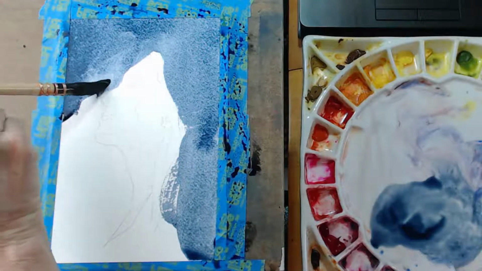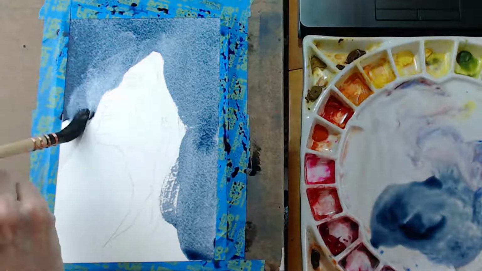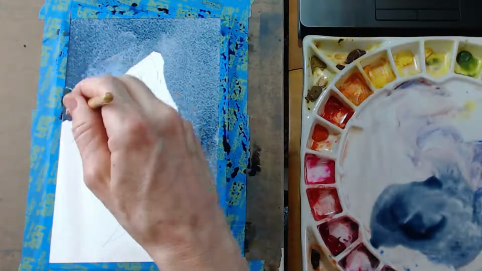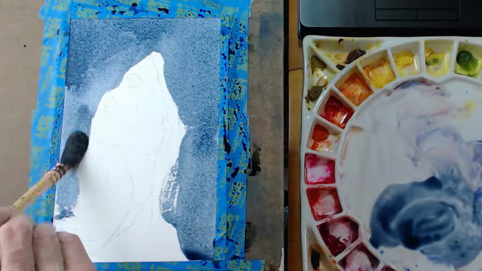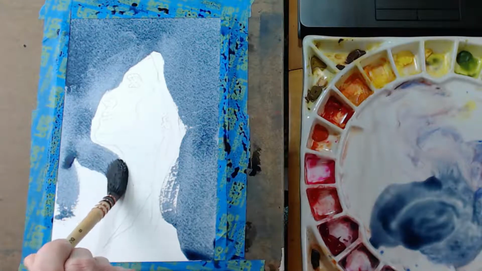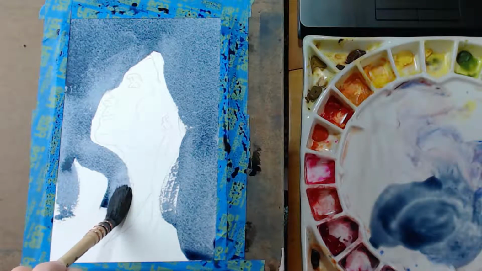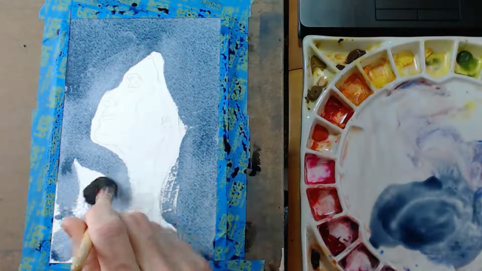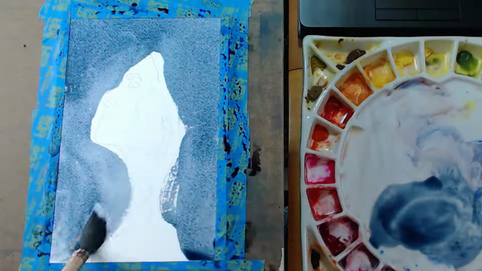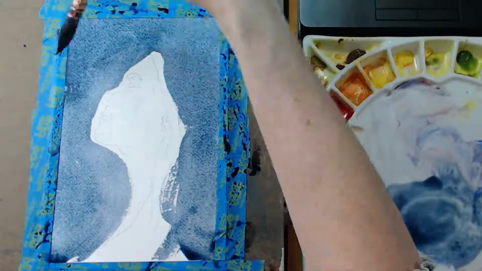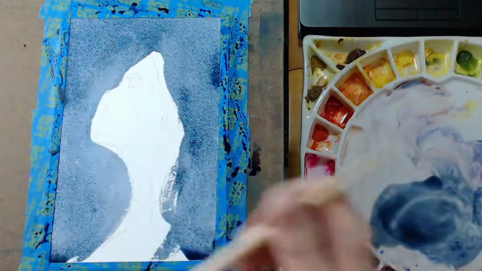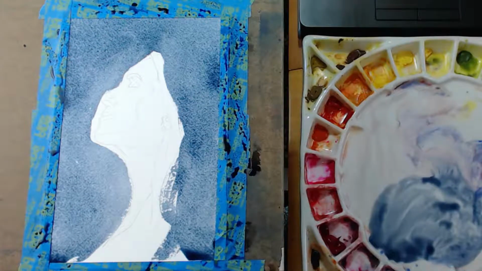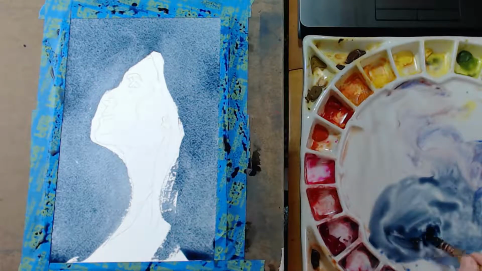This big brush is proving a little bit challenging here, maybe because this is a fairly small drawing. I'm just trying to get all of this area wet there. Now I'll come into a slightly smaller brush.